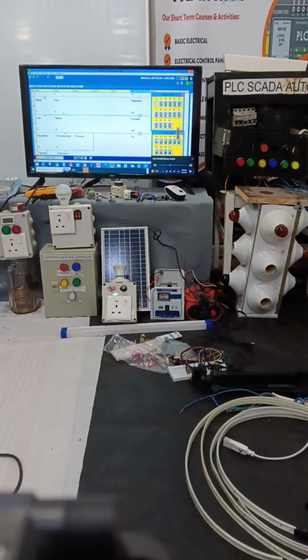Now this is in manual mode, so one is on. When auto mode is on and I try to close this, you can see both are off, because the current is blocked up to here. Red line means there is a blocking current, blue means there is no current. Because of the interlock between these two, the line is blocked here.